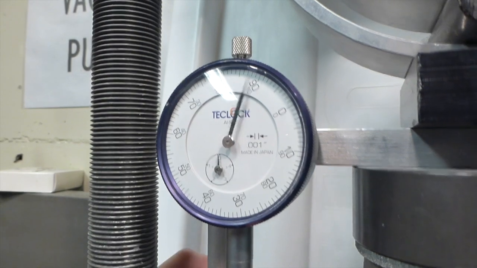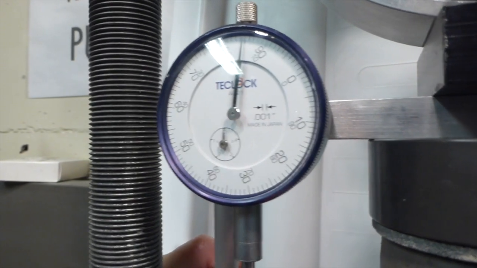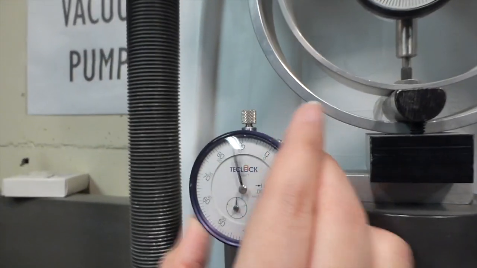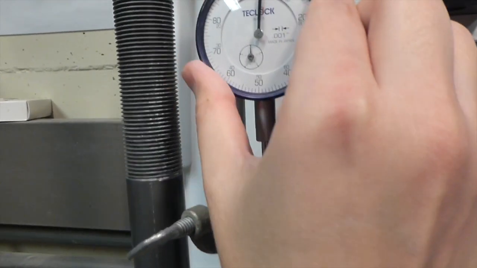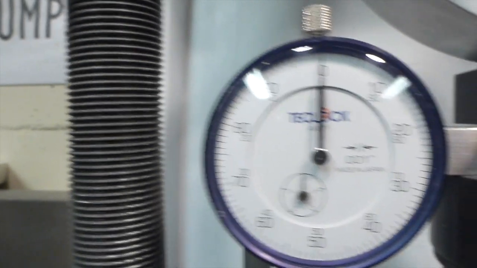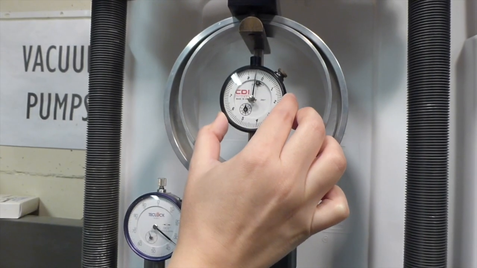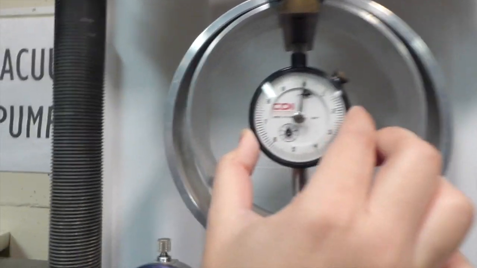Then, we need to zero the gauges. The deformation gauge has 2 dials. The large one represents the dial divisions that we count to measure the deformation at 1/1000th of an inch per division, and the smaller dial counts how many times the large dial goes around. We will zero the small dial in the deformation gauge, and then zero the large dial. We also want to zero the dial for the load gauge.